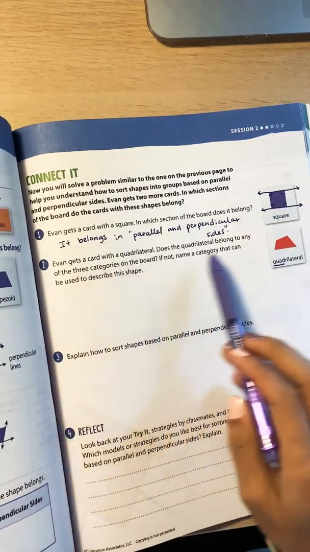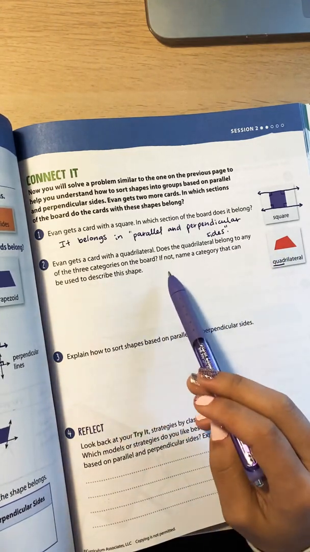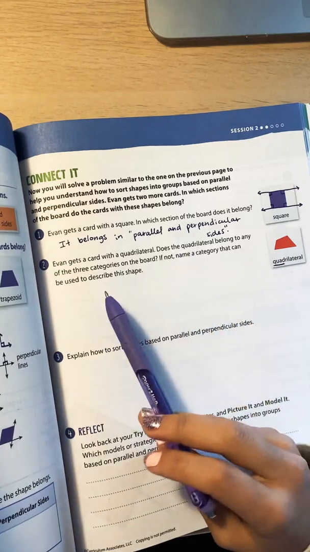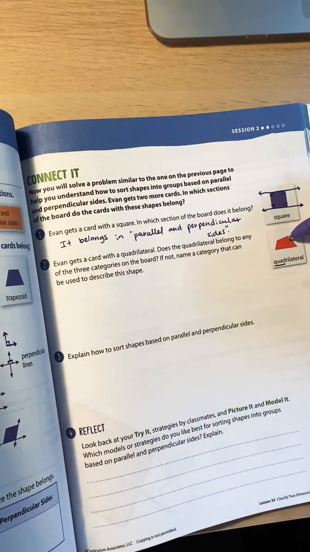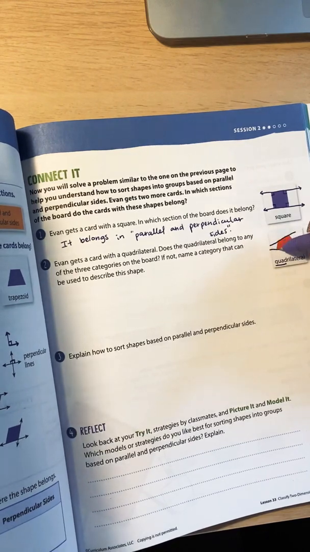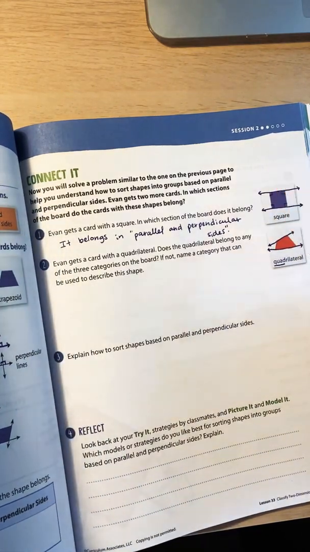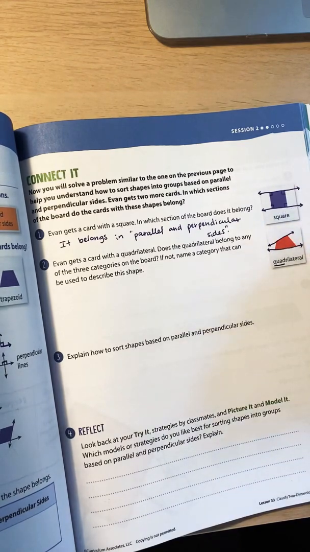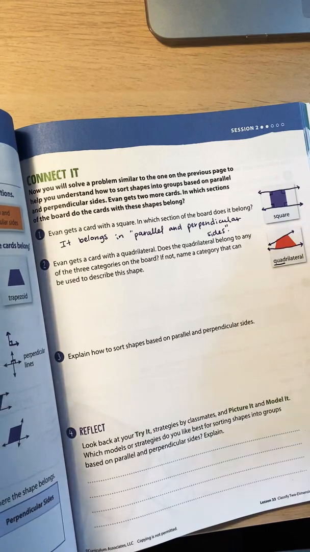Number 2, Evan gets a card with quadrilateral. Does that quadrilateral belong to any of the 3 categories on the board? If not, name a category that can be used to describe that shape. So does it have parallel sides? No, because if you look at the top of the shape and the bottom of the shape, the opposite sides, those 2 will definitely meet. Same with the sides. They're slanted in, so they'll eventually meet up at a point somewhere. I don't see any right angles either. That's acute, obtuse, obtuse, and acute, so it doesn't have parallel or perpendicular.